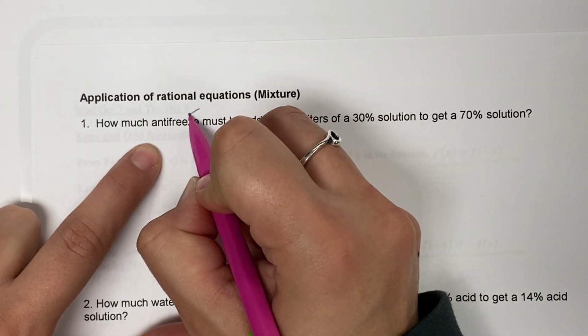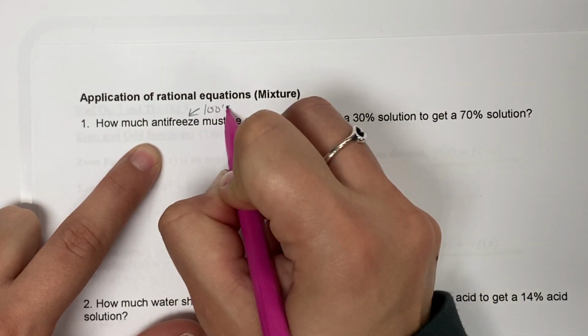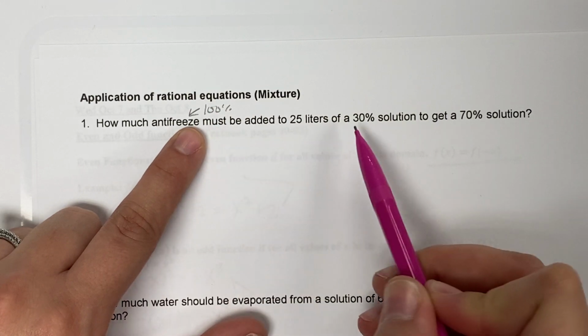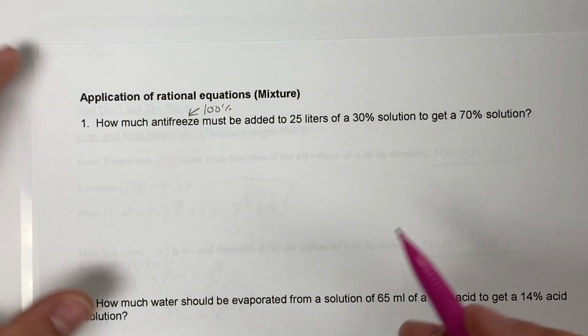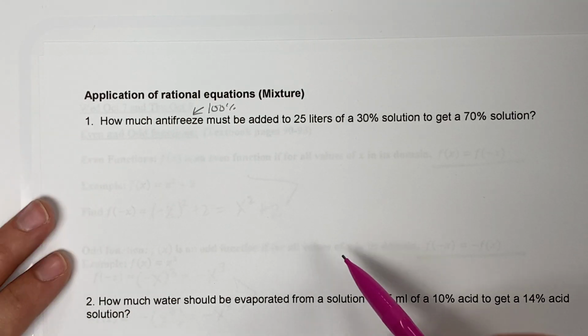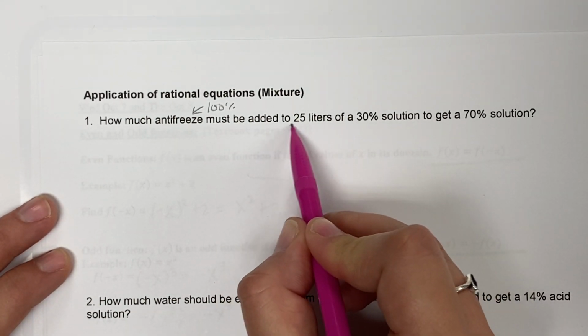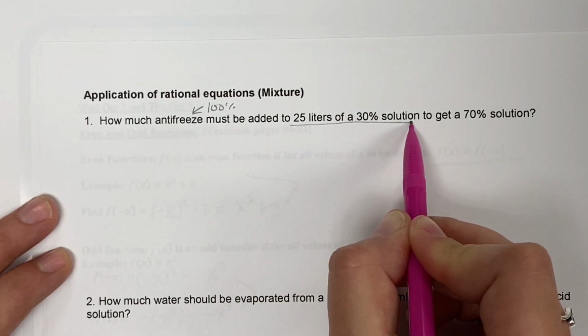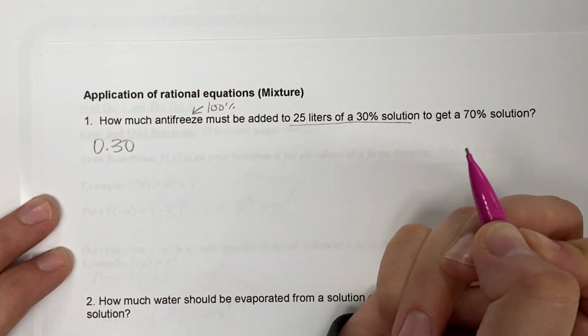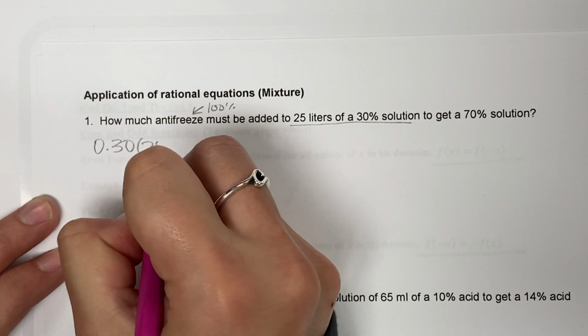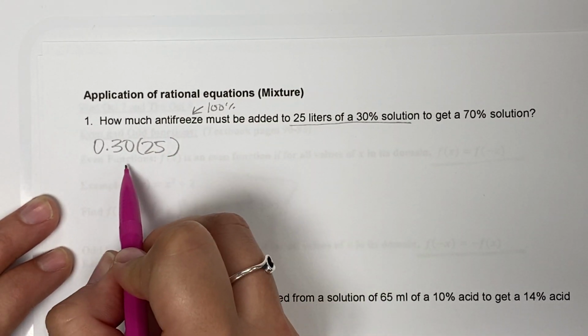So this is 100%. This is pure antifreeze being added to a solution. Everybody got it? Great. So what I'm gonna do is, first, I have 25 liters of a 30% solution. So I'm gonna do 30% written as a decimal, and I have 25 liters of that.